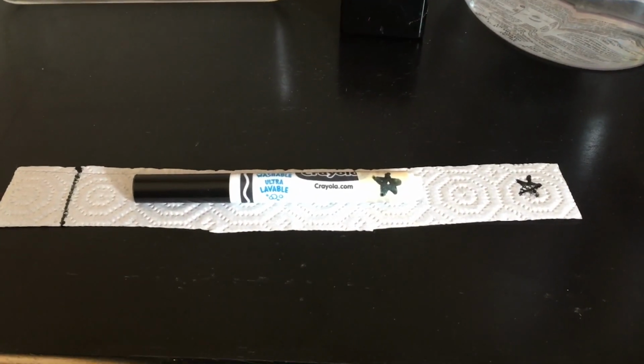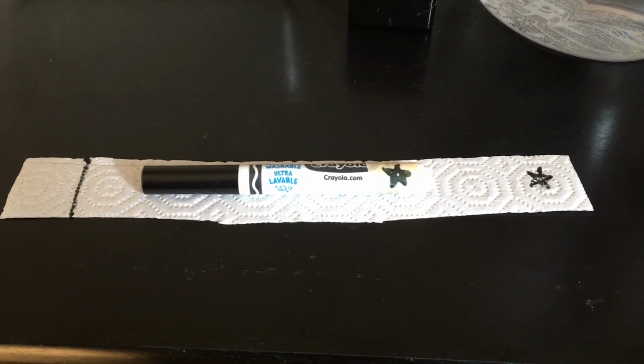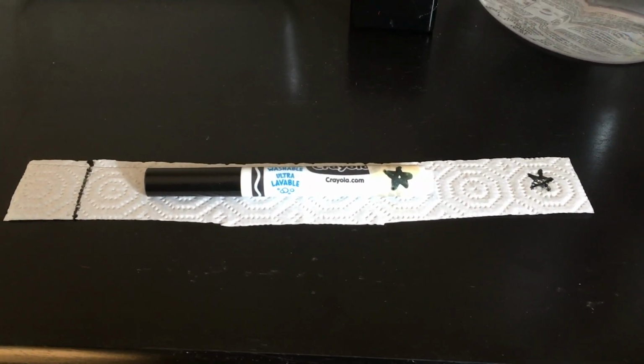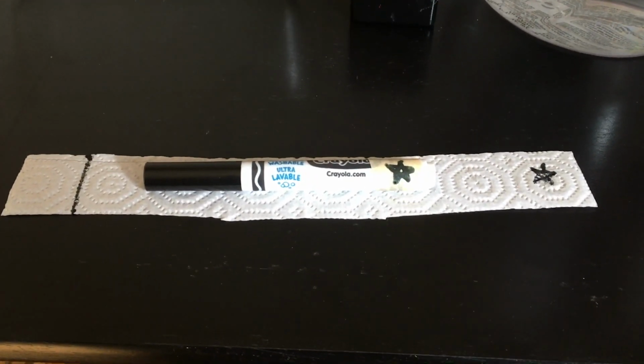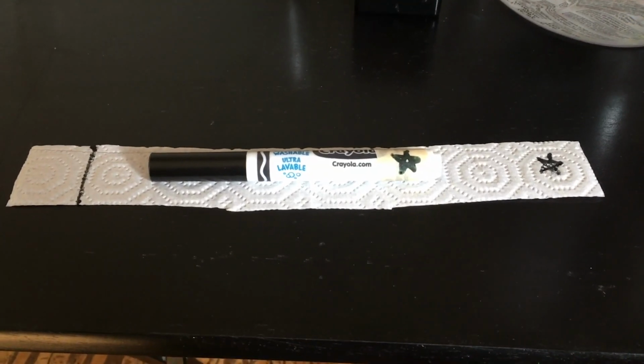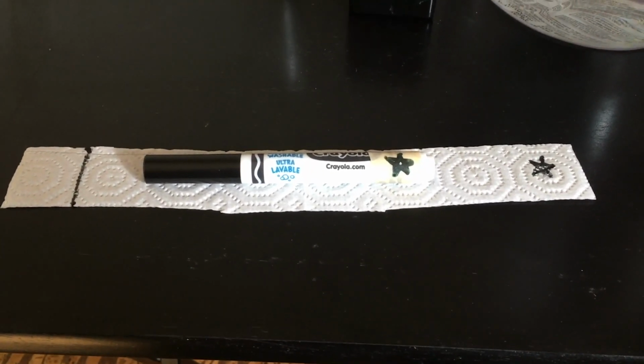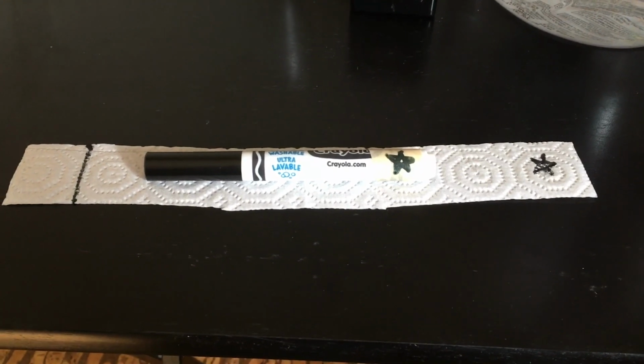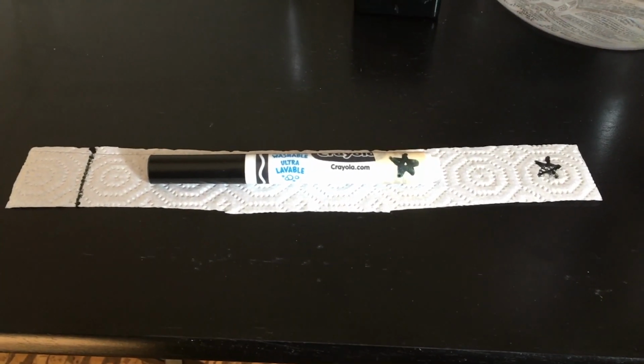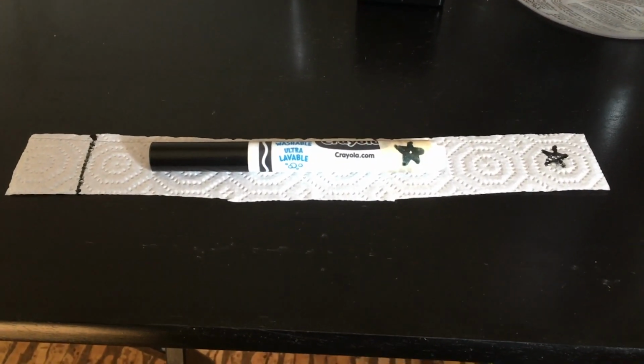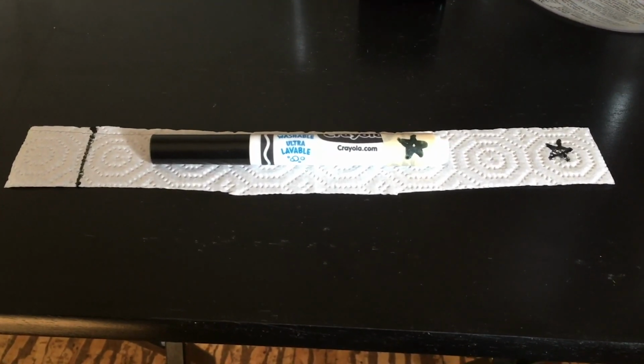So now you should have a strip of paper towel with a line horizontally across the bottom about 1 inch up and marked with a symbol that also has the same symbol on the pen you used to make the line.